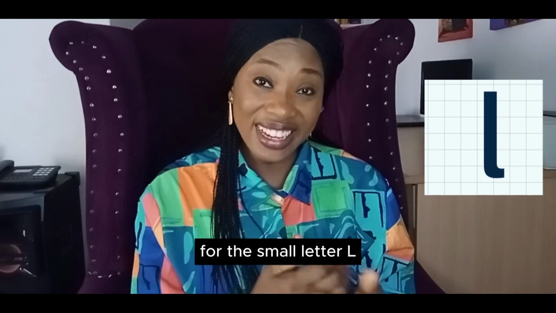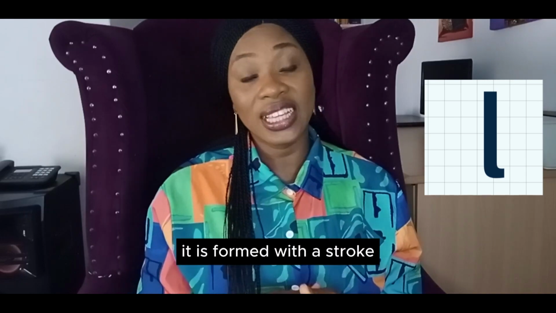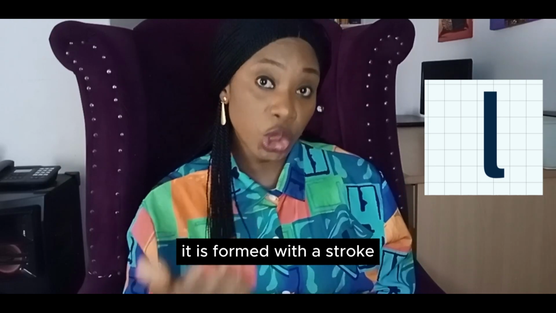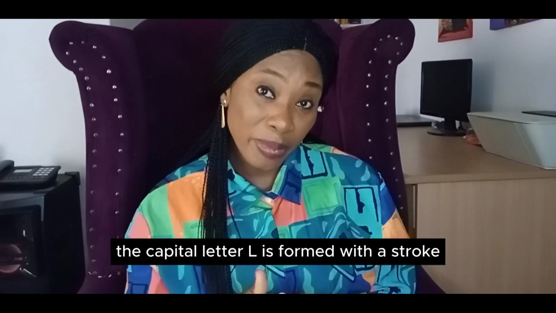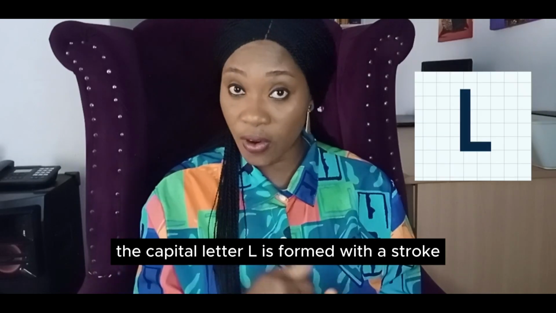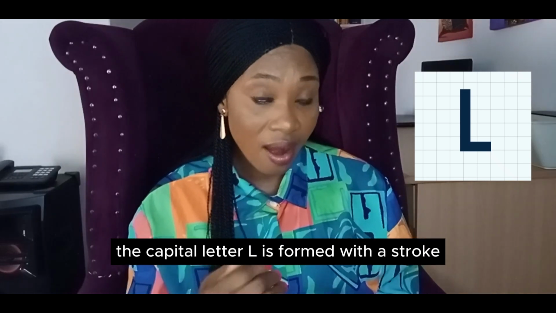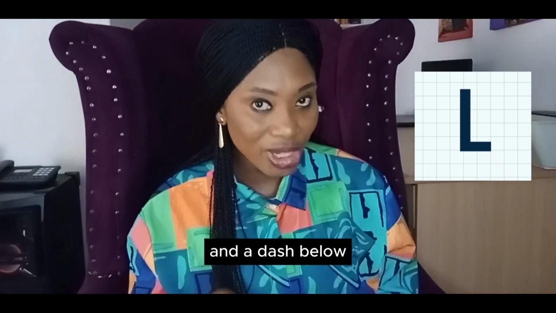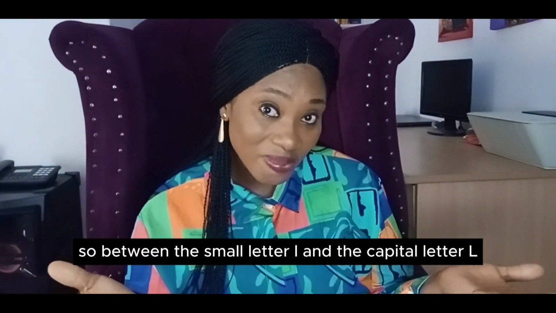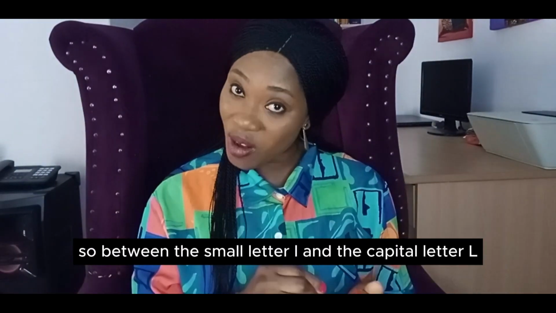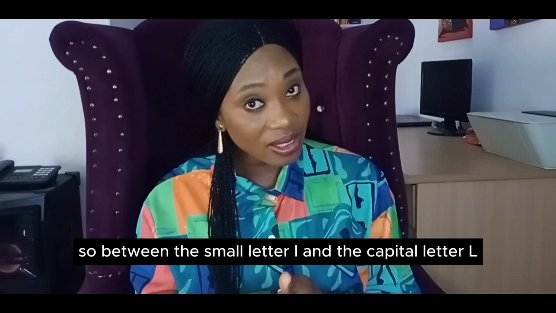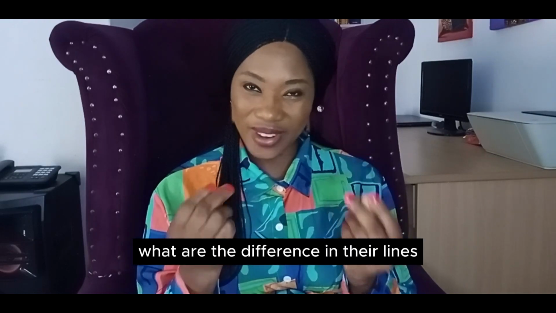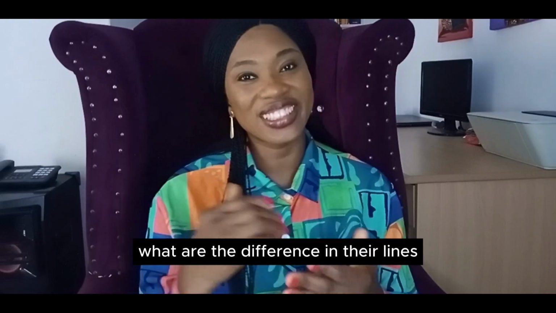For the small letter L, it is formed with a stroke and a curve up below. The capital letter L is formed with a stroke and a dash below. So, between the small letter L and the capital letter L, what are the differences in their lines?